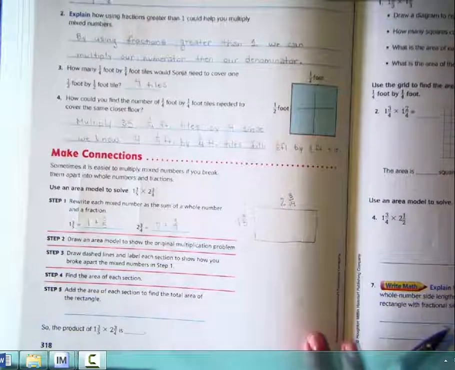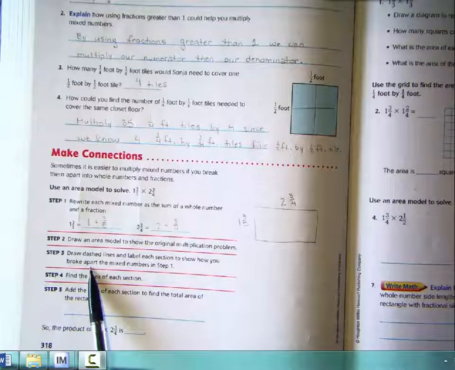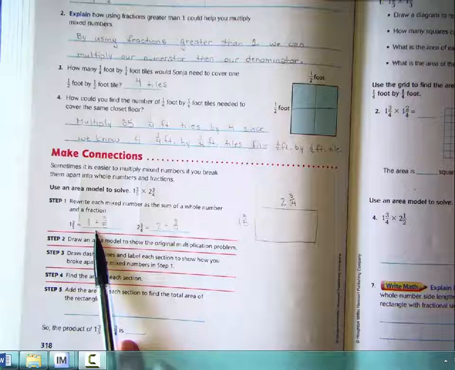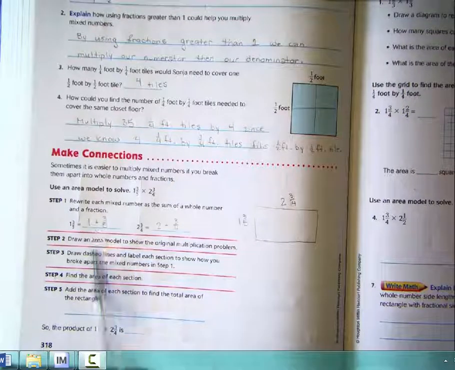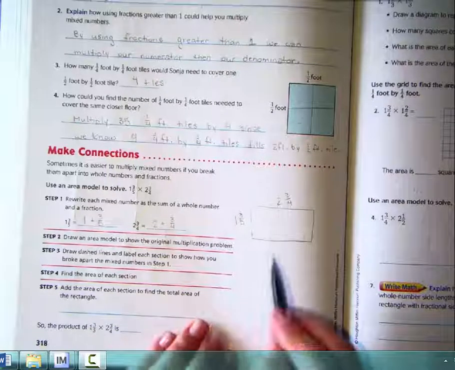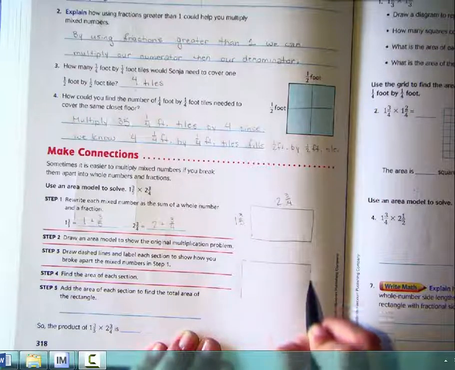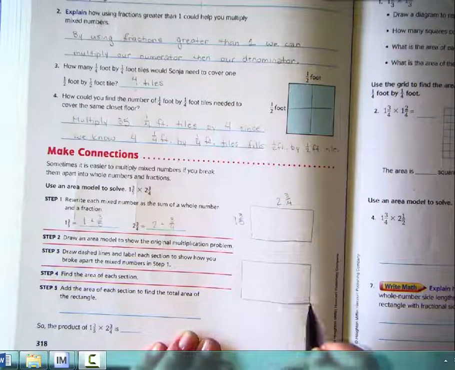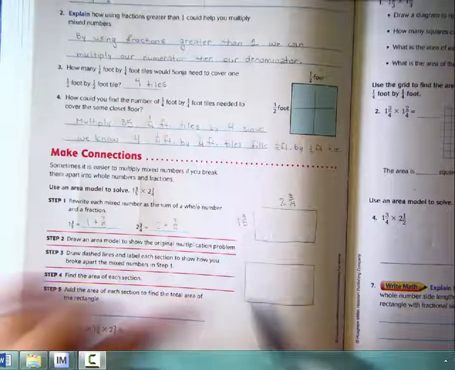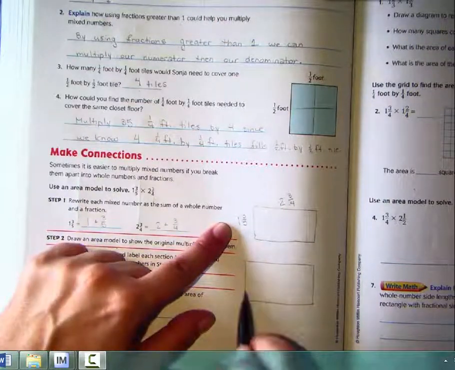Step 3 says draw dashed lines and label each section to show how you could break apart the mixed numbers that we did in step 1. Okay. So I'm going to draw a second one just so we don't get confused. Now, remember this is 1 3/5. So I'm going to draw a dotted line.